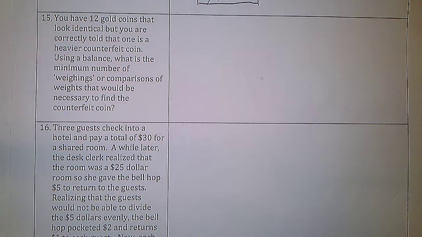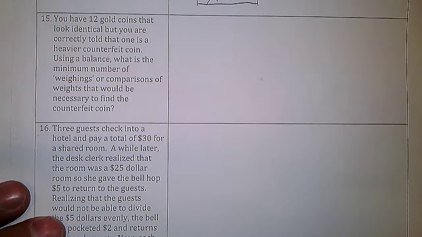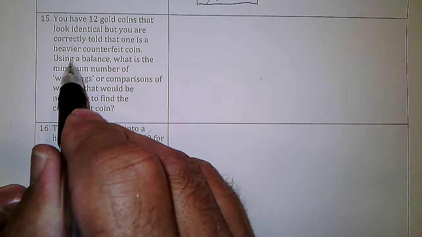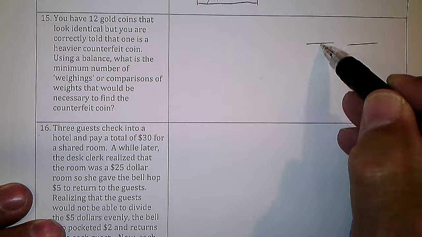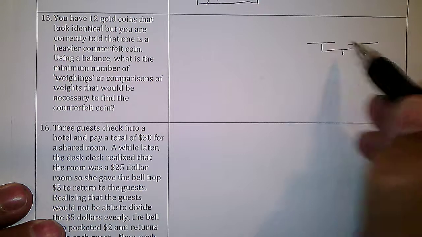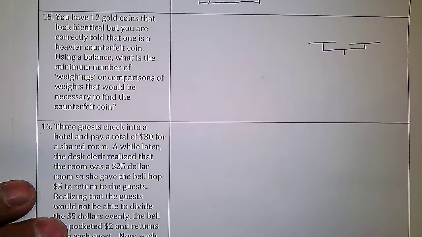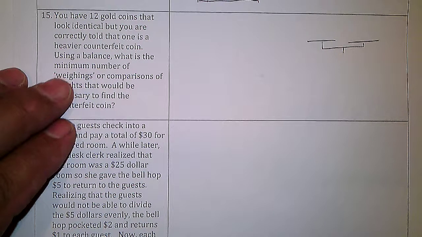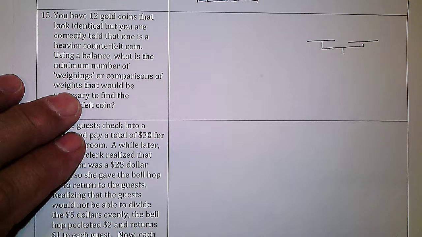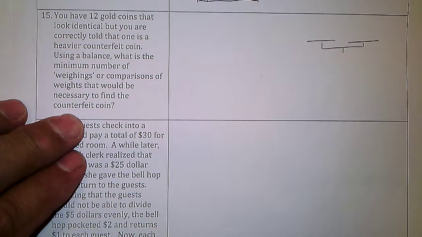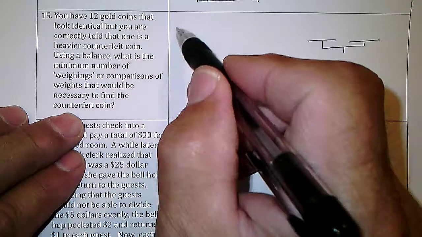All right. You have 12 gold coins that look identical, but you are correctly told that one is a heavier counterfeit coin. Using a balance, so that's like we did for our boats, something that compares the weight of two things. The heavier would go down. What is the minimum number of weighings or comparison of weights that would be necessary to find the counterfeit coin? So there's 12 of them.